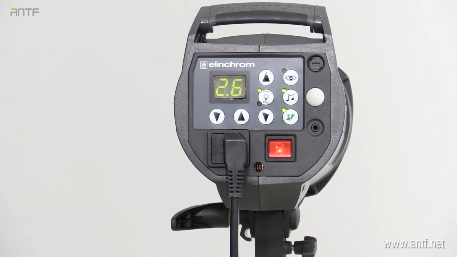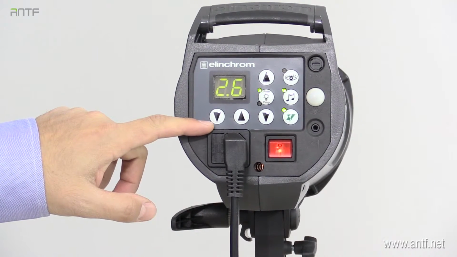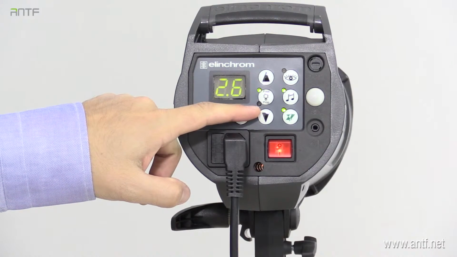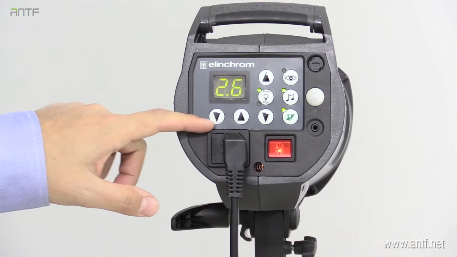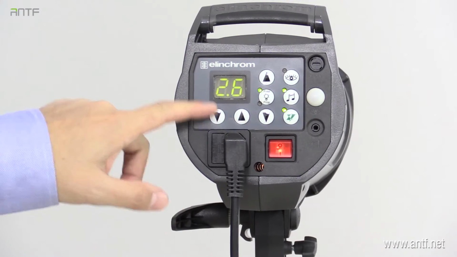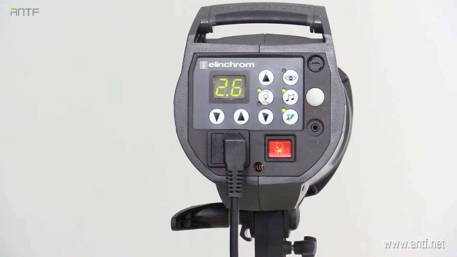By the way, there is no relation between the power of the flash and the power of the modeling lamp. The modeling lamp will have no effect on the photography at all. It is just for us to see the direction of the light before we take the picture. When we take the picture, we will only take the light from the flash of the strobe, so only from the number over here. So this has nothing to do with the photography. It's just for us before taking the picture to understand where the light will be going.